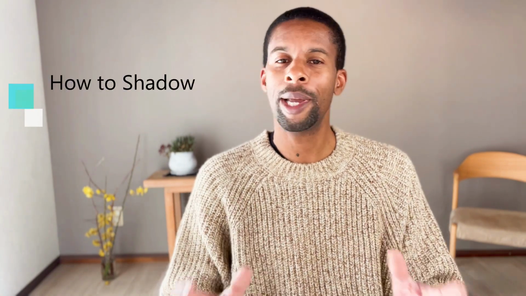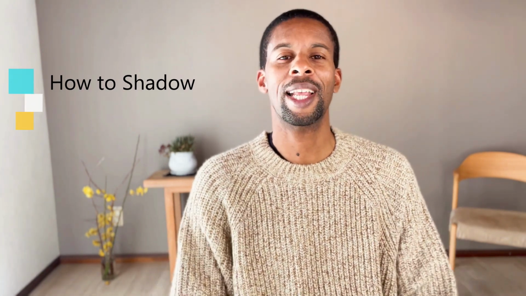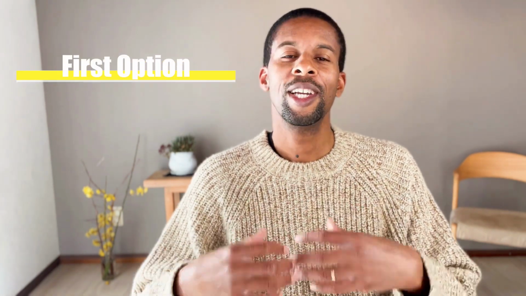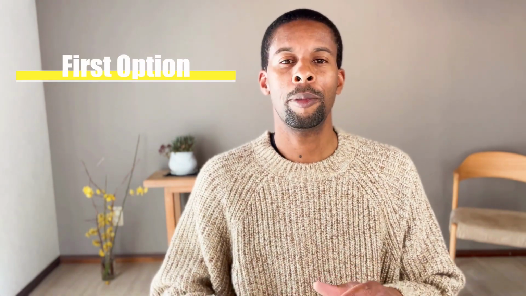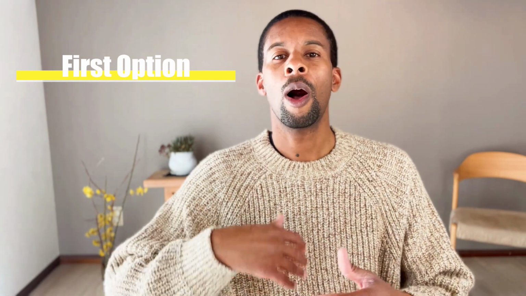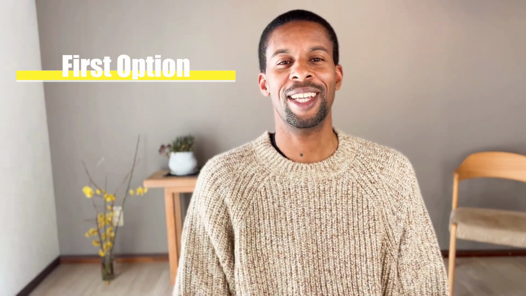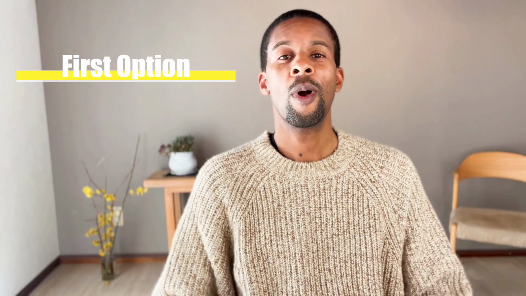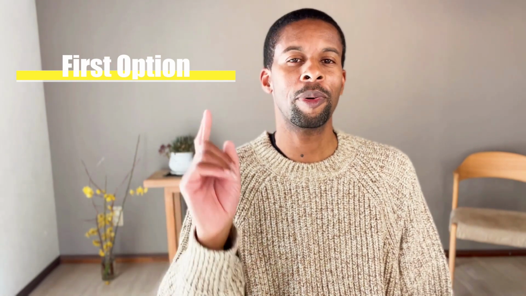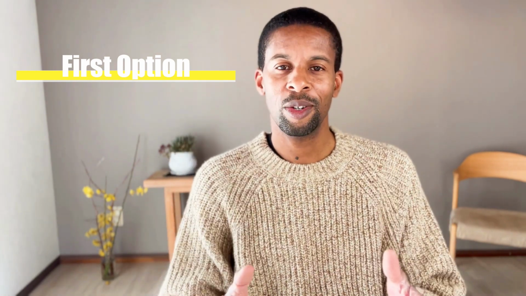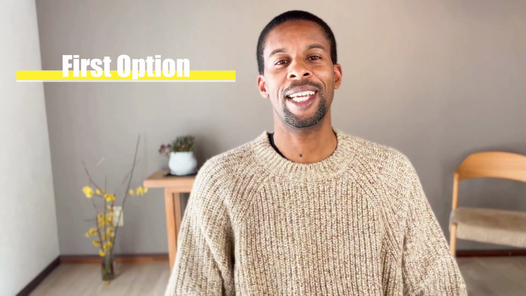So next, let's talk about how to do the shadow technique. Basically, what you're going to be doing is play the audio of someone speaking, and you're going to repeat the person that you're listening to. In this option, you're not going to pause to repeat. You're basically going to be repeating the person almost immediately after they say the spoken word. So whatever you're listening to, you're going to play it, listen to it, and then repeat it immediately after.